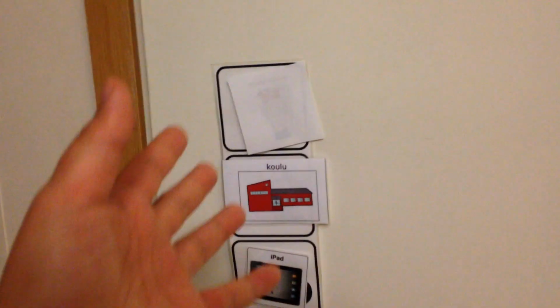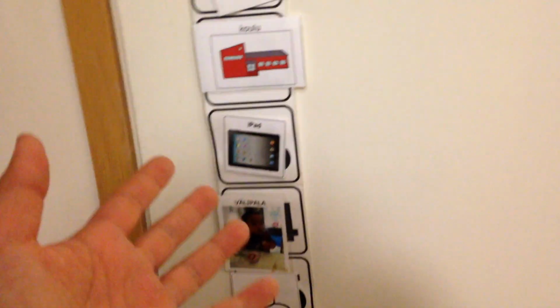And what we're trying to do is find all the other cards that we have and stick them up there, so that way we can eventually give him a choice as to what he wants to do, for example, on a weekend.